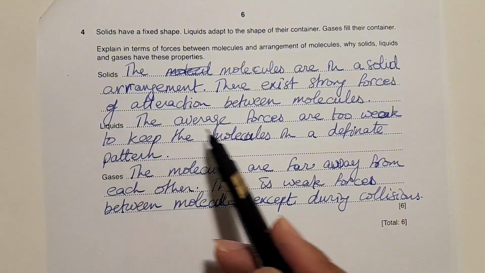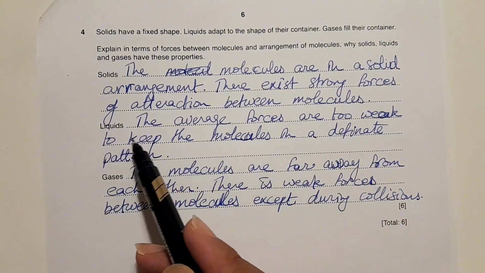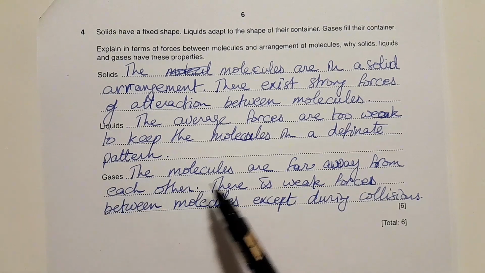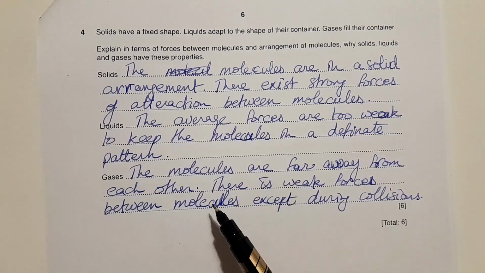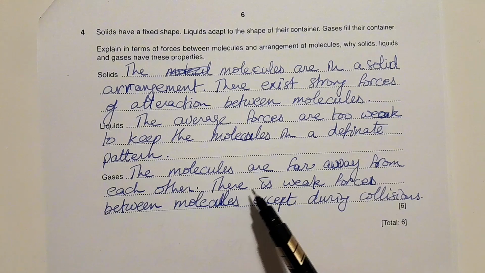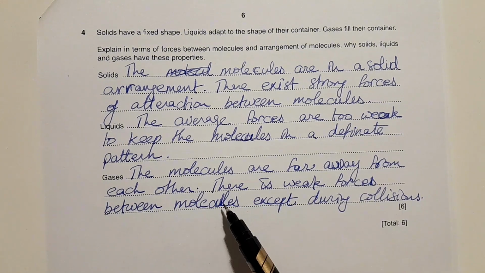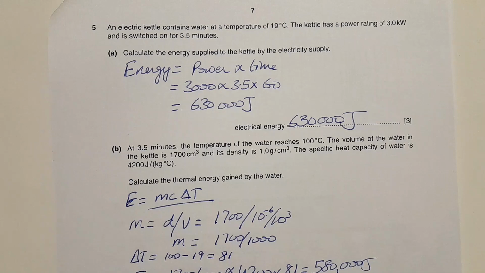For liquids, the forces are too weak to keep the molecules in a definite pattern, and in gases, the molecules are far away from each other, and so there are weak forces between the molecules except during collision. So when they hit the wall of the object, they have increased their velocity, so they will have more force in them after having a collision with the object boundaries. So this is how we'll be doing question 4.